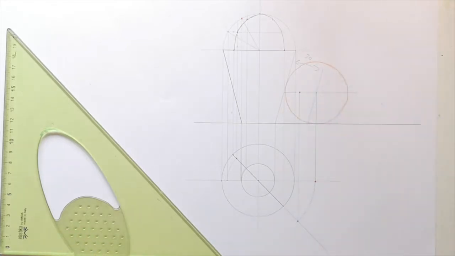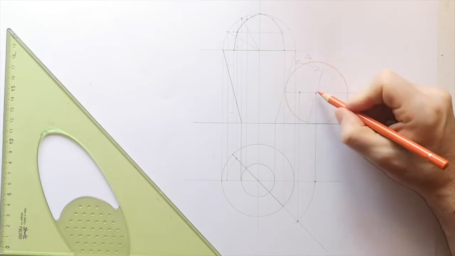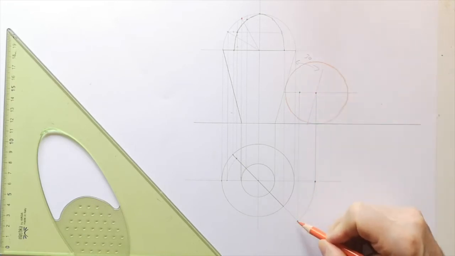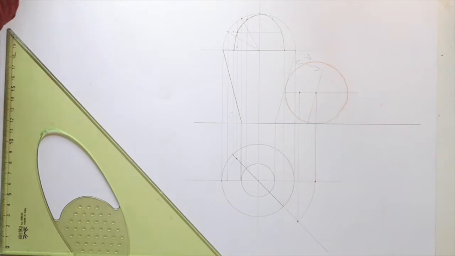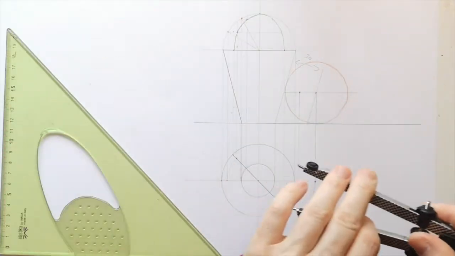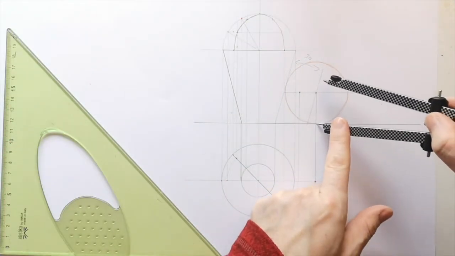So that wasn't so bad. Put the orange in there just for completeness. So that was the rotated position. Rotate around. That's where we know it is. Now we're going to go off and draw that. We know it's a 30mm radius. Just measure the 30 off this here.